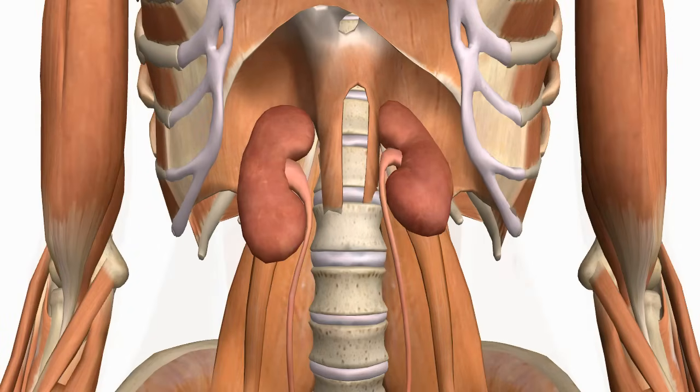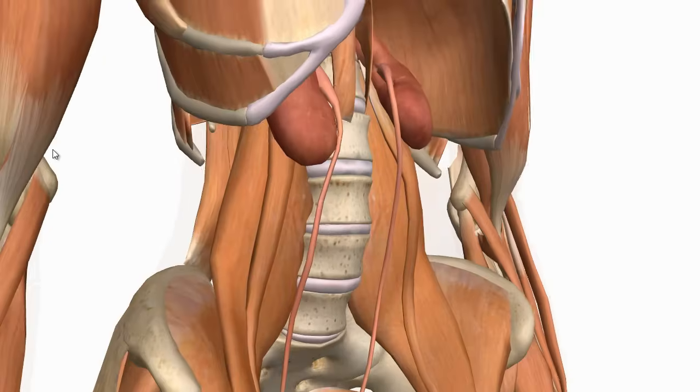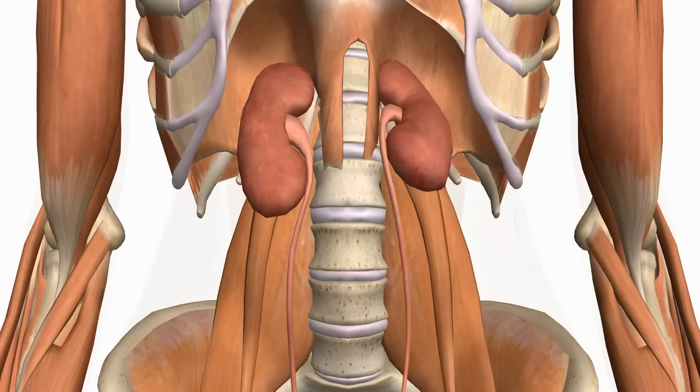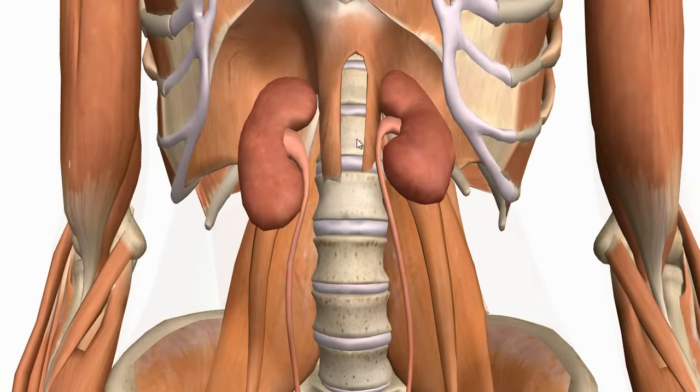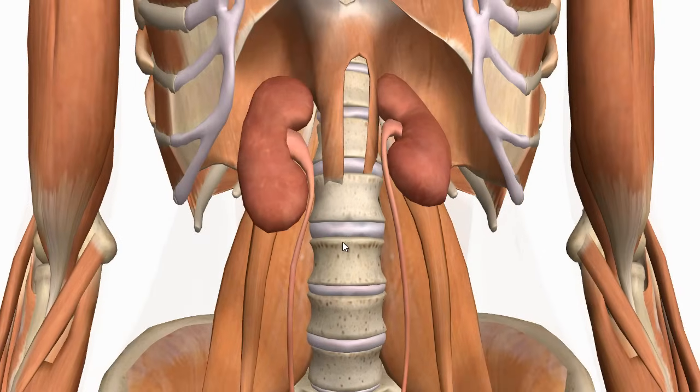So you can see here that they sit on the posterior abdominal wall, and they sit either side of the vertebra. They sit at roughly the level of T12 down to L3. So we've got T12 up here and L3 is down here. They're not quite shown as extending that far, but most textbooks say they extend from T12 down to L3.